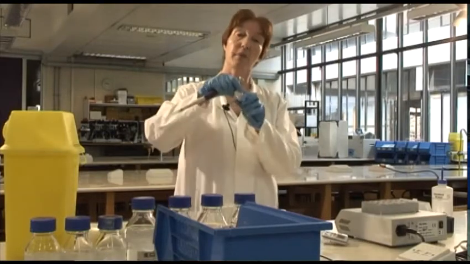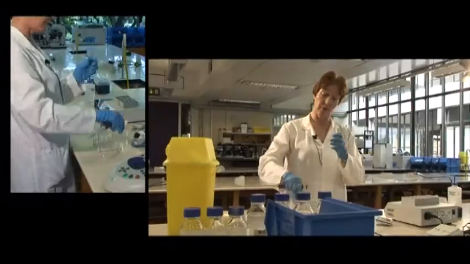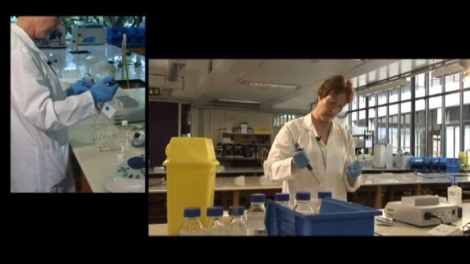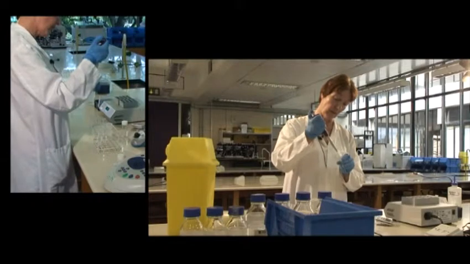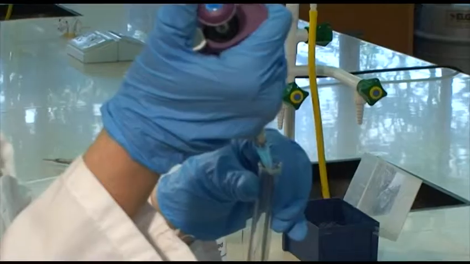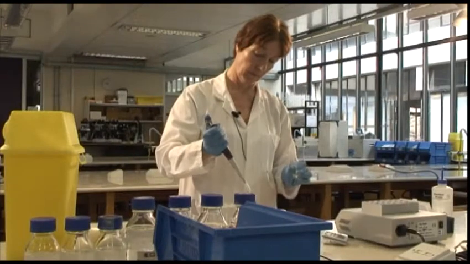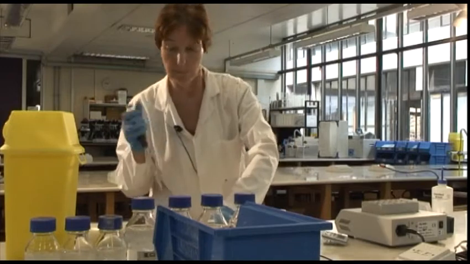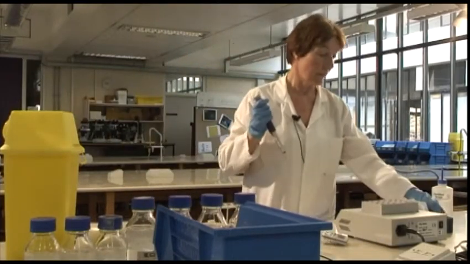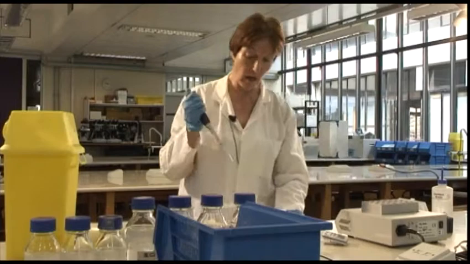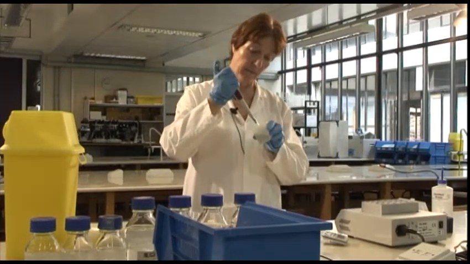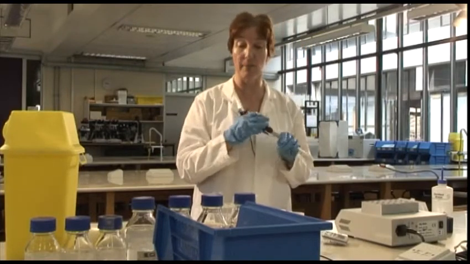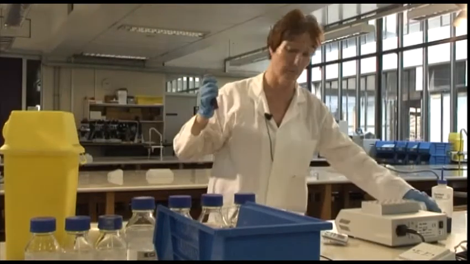Right, so now I'm putting in the substrate that I told you about, 4-nitrophenyl phosphate, and I'm putting half a ml of that into each of these tubes. And half a ml of water into the control tube at the front to replace the enzyme that I shall then put into the other tubes.